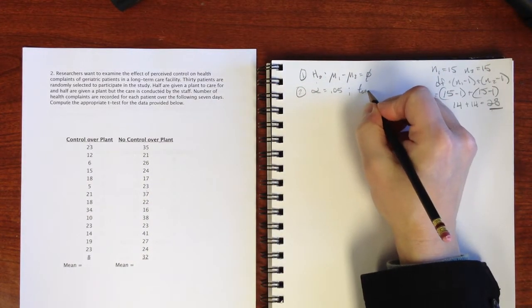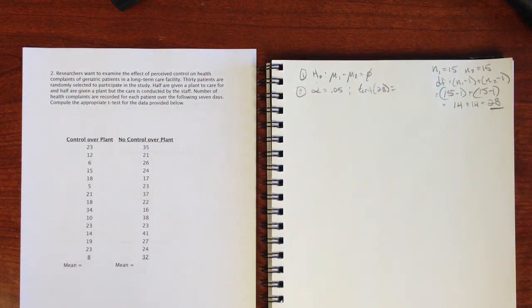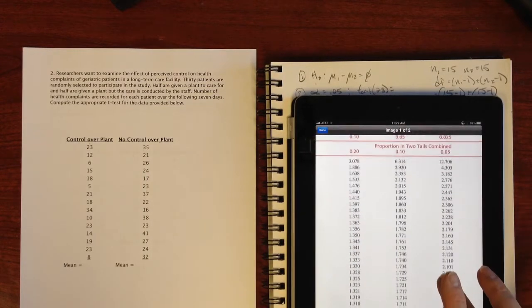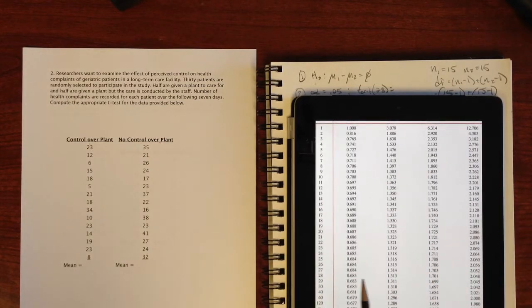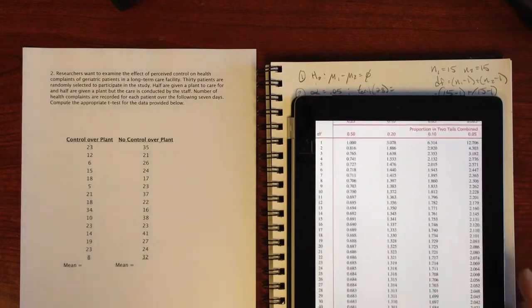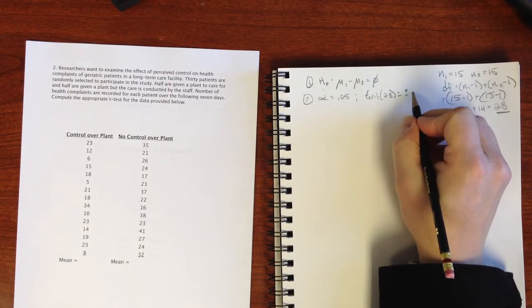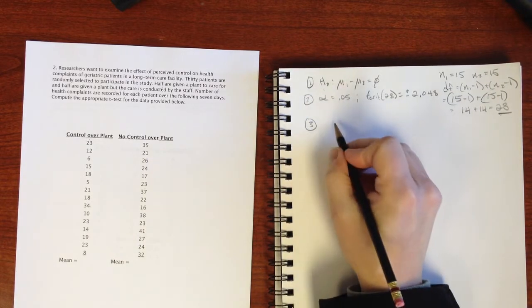And the critical value for t, for 28 degrees of freedom, we'll have to look up on our t-table, which I have right here. Alright, so we're looking for 28 degrees of freedom, and this is the column for 0.05, right? So 28 degrees of freedom, 2.048. 2.048 is our critical value. So we know that that's a two-tailed test, plus or minus 2.048. Okay? Step number 3 is to calculate your statistic.